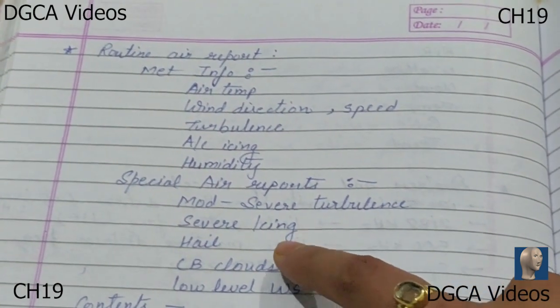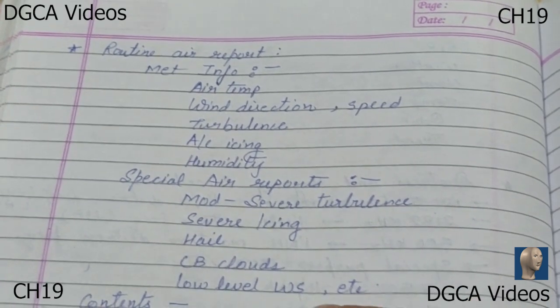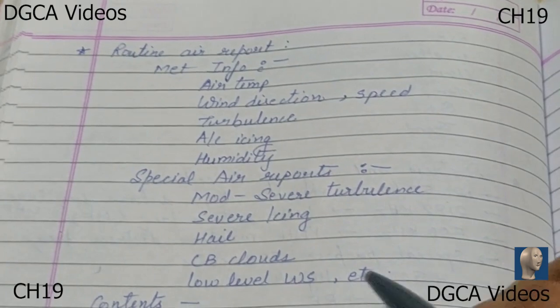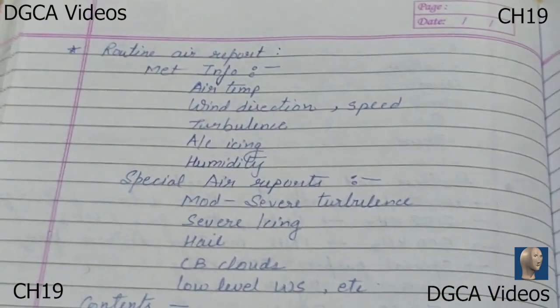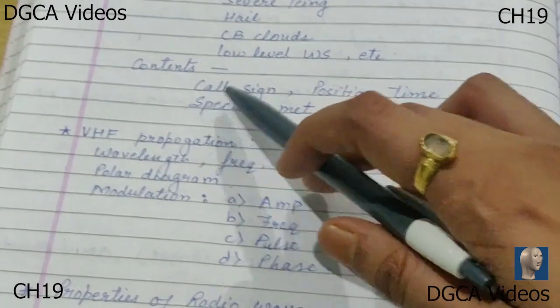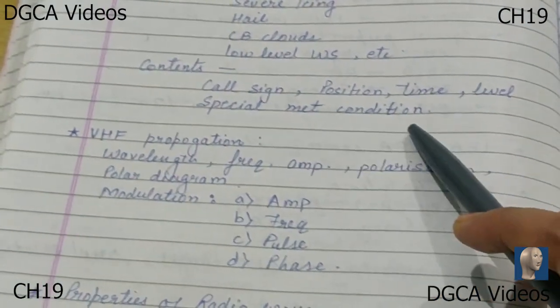Severe icing, hail, and CB cloud are dangerous, so they'll be reporting them. And low level wind shear is hazardous for landing and takeoff. That will be reported in special air reports. The contents are call sign, position, time, level, and special MET conditions.